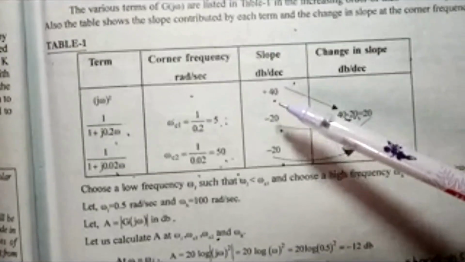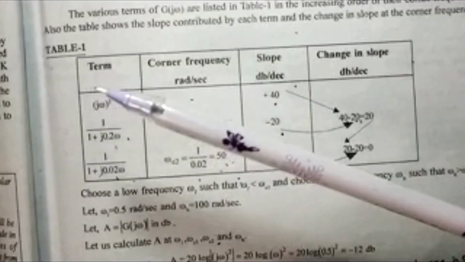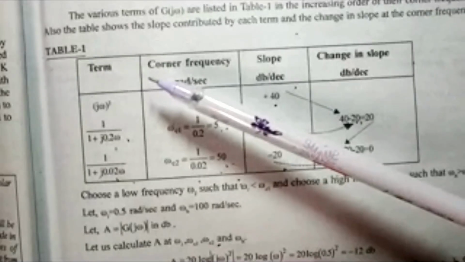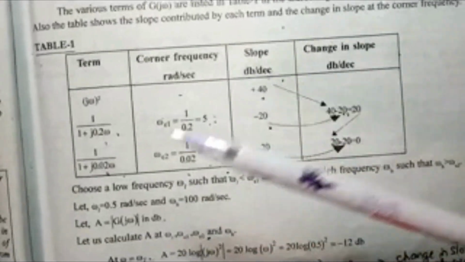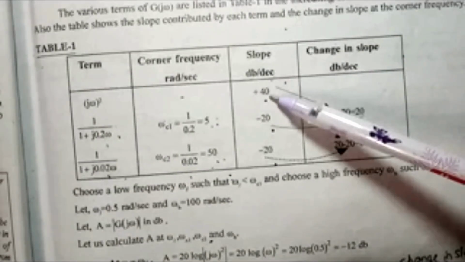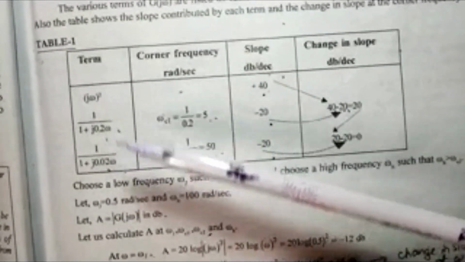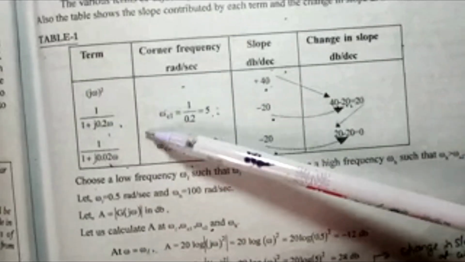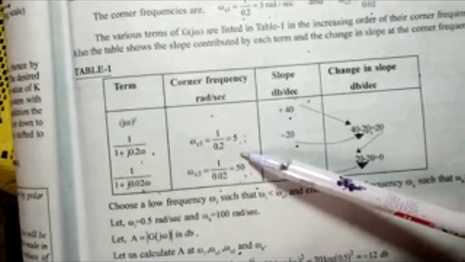A derivative factor has a slope of plus 20. But here why did we write plus 40? The reason is it is j omega whole square. If it is only j omega, the slope is plus 20. As it is j omega whole square, the slope is plus 40. Coming to the next, how to write these 2 terms: the order is in increasing order of corner frequency.